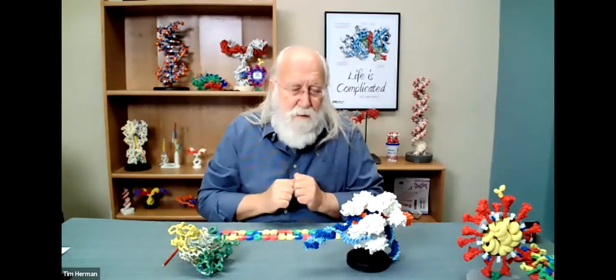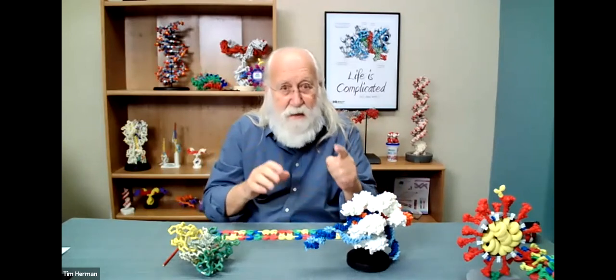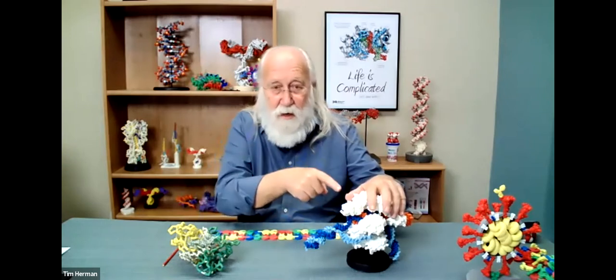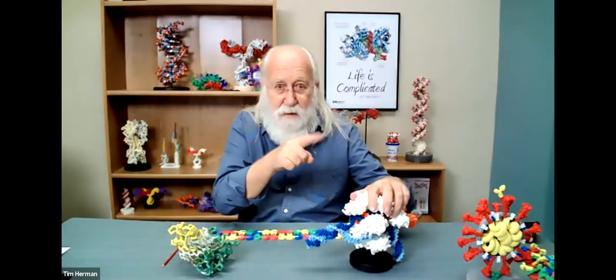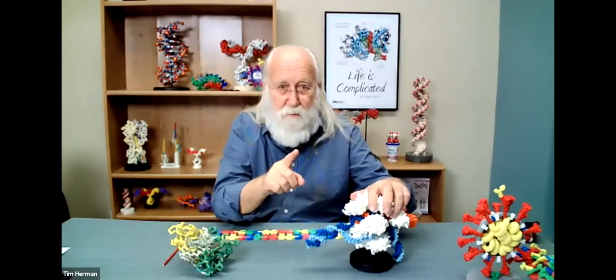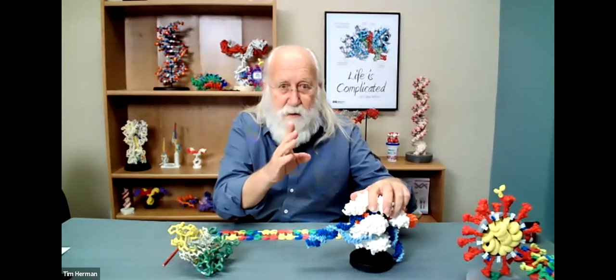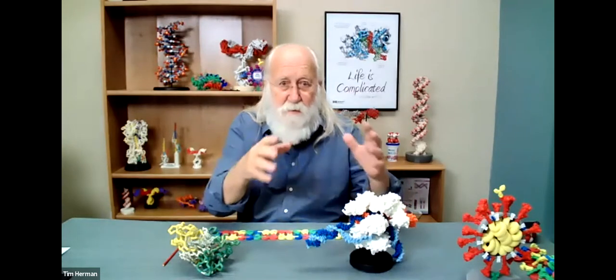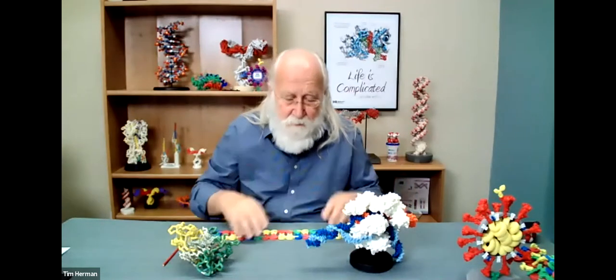So if we wanted to edit the human beta globin gene, we could program this CRISPR-Cas9 to seek out and cut the human beta globin gene only once at one specific site in that gene. And that's the first step then to being able to edit that gene.